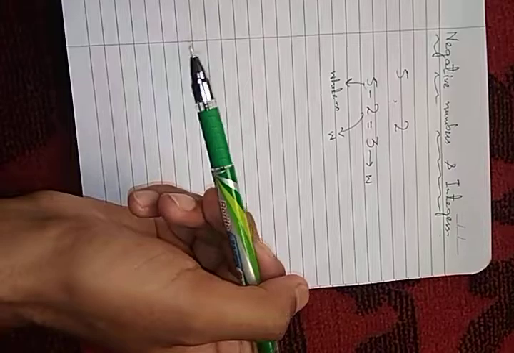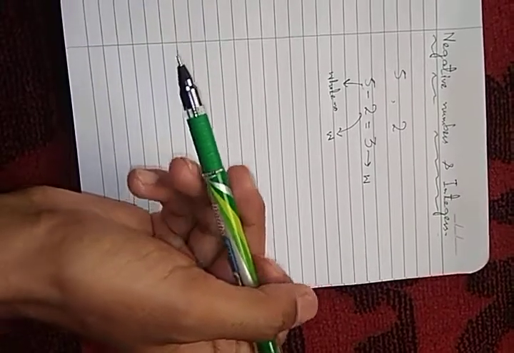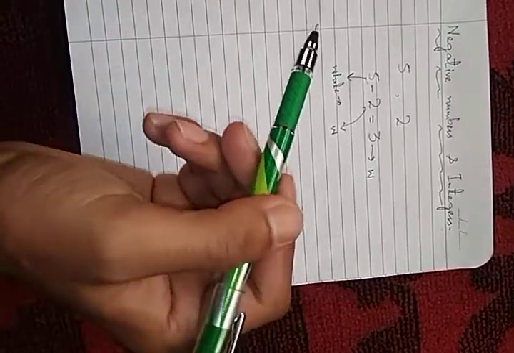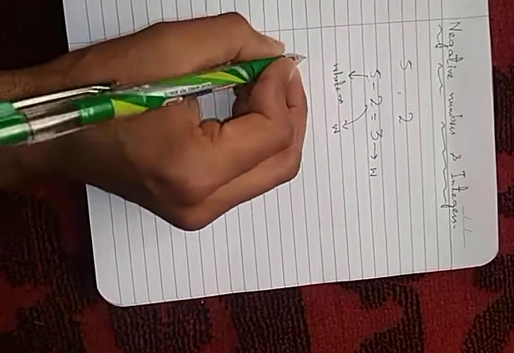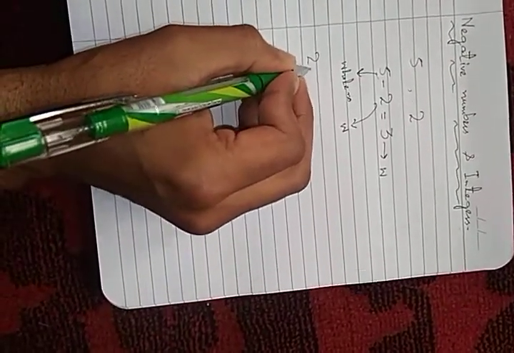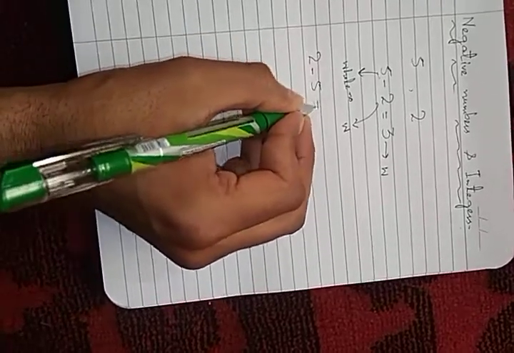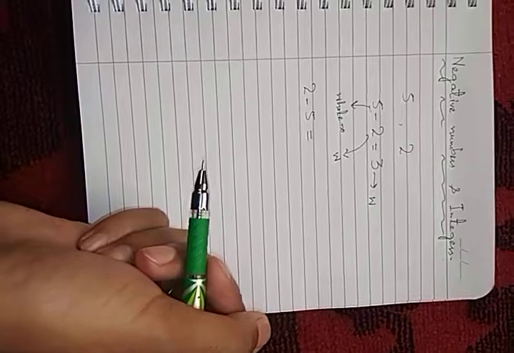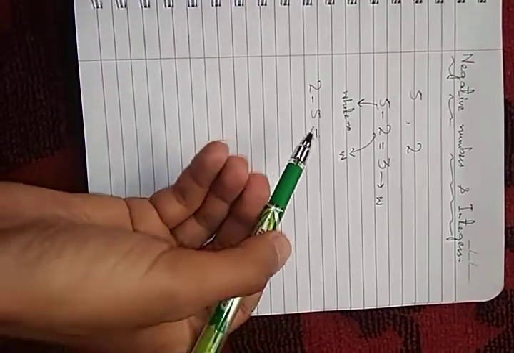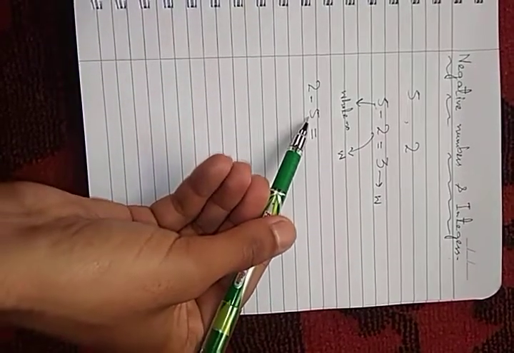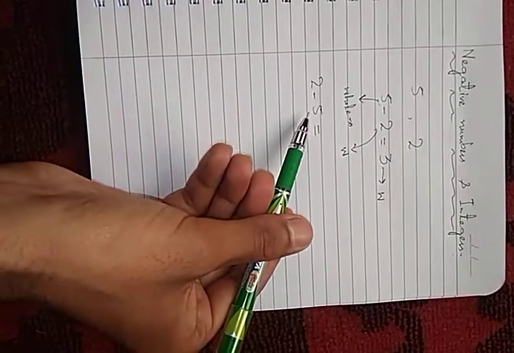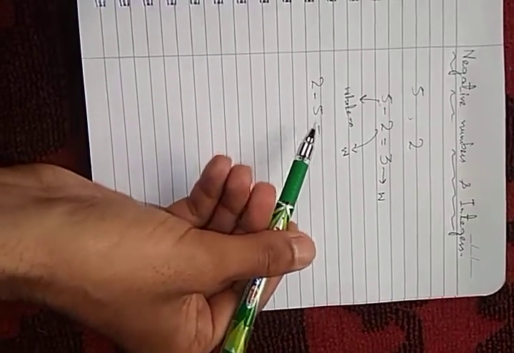So if the case is like this, if I subtract the larger one from the smaller one, that is 2 minus 5, what will be the answer? In simple words, a larger whole number cannot be separated from the smaller one, so we can't get a whole number back.